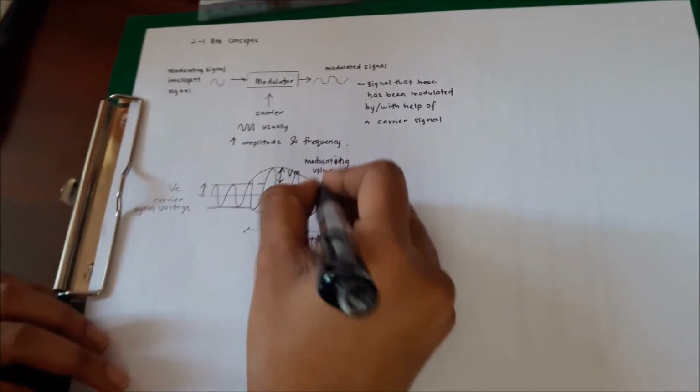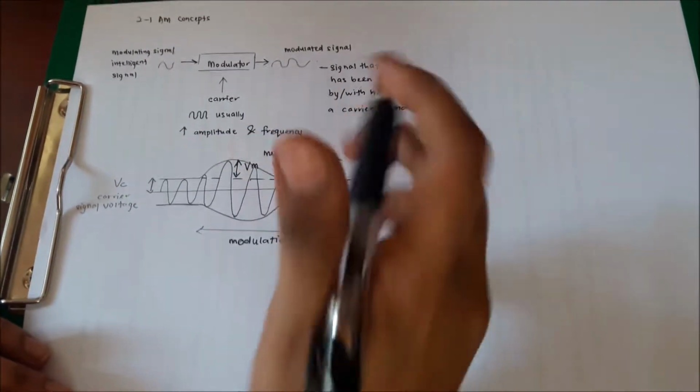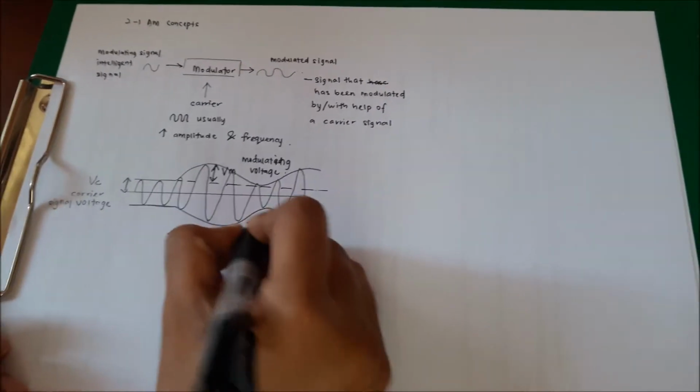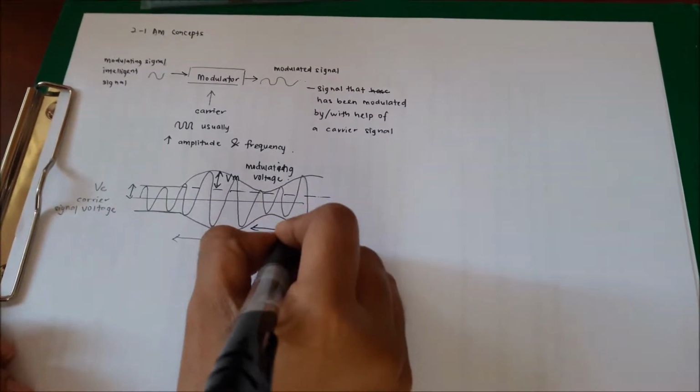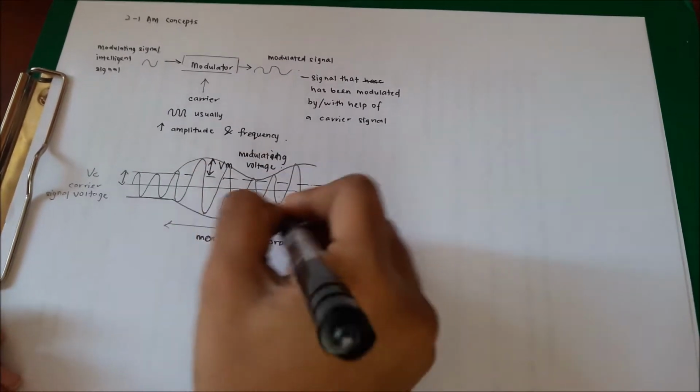If you take a look at this part which is being compressed, that is actually your envelope. So what does this do?